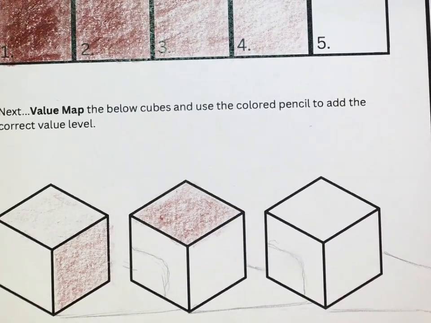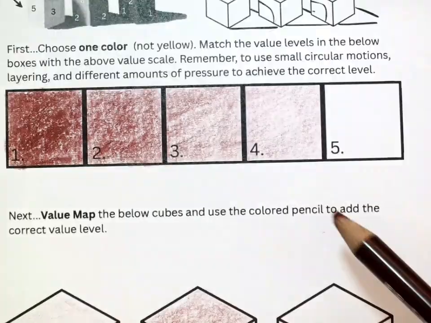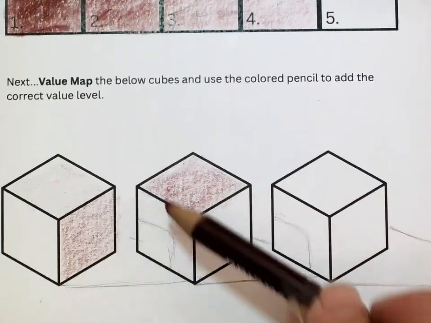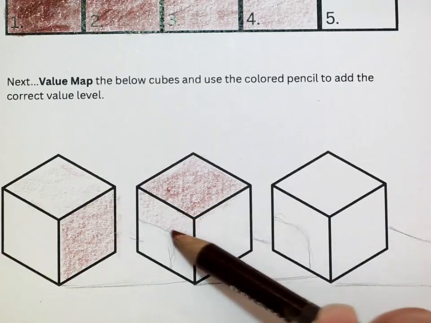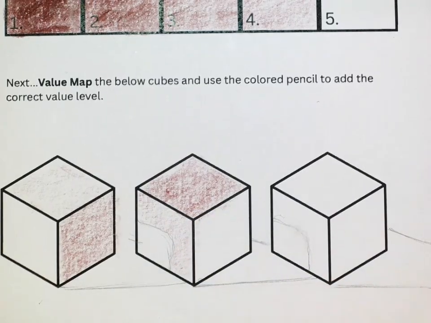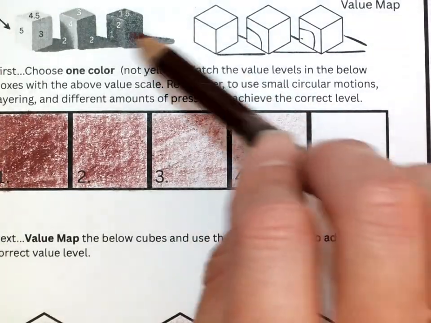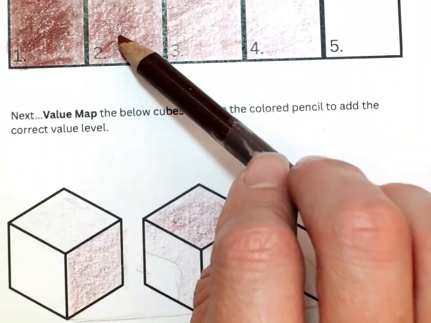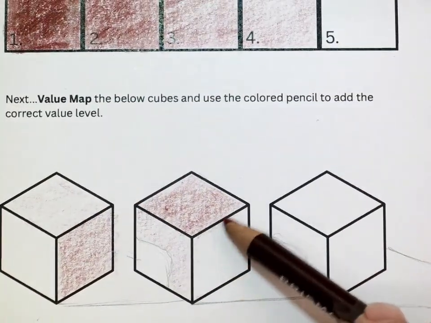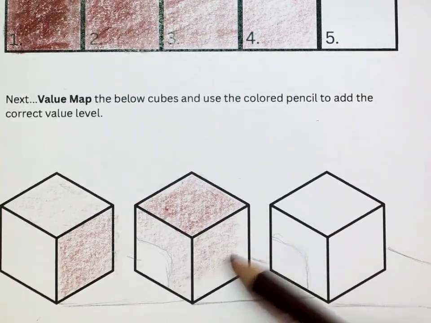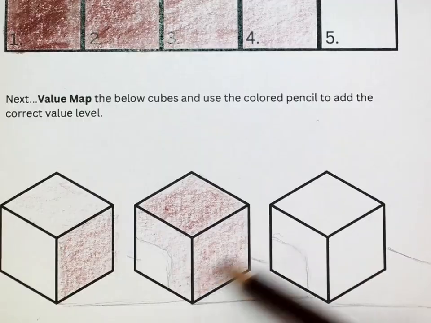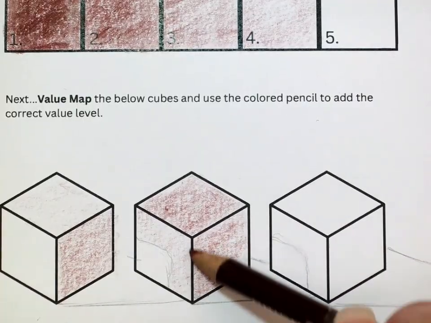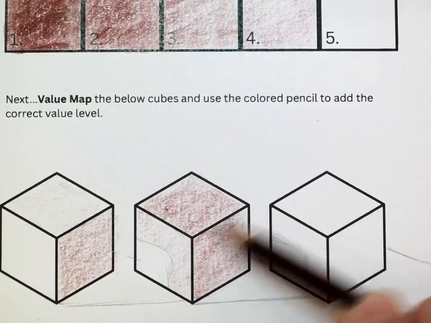Okay. Then I'm going to take a look, and I have a 4 right in here, so I need to do this level right around here. Get that guy in there like so. Okay. Then I see that this side is a 2, so I'm going to go here. Okay, so I'm going to put a layer down, bring it up to a 3, and then I'm going to add another layer on top of that to bring it to a 2.